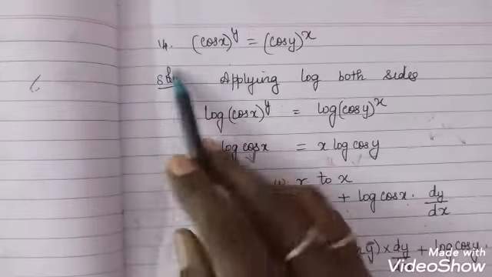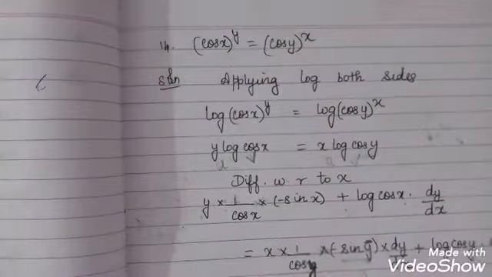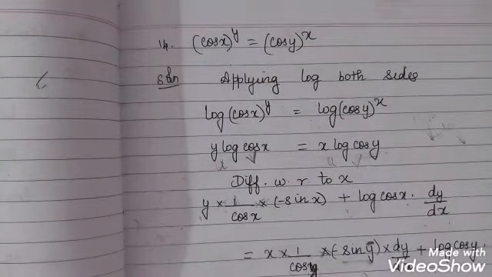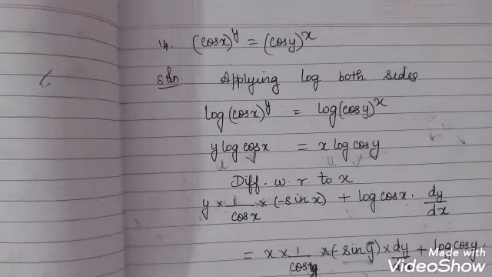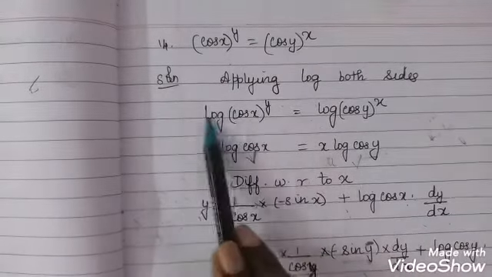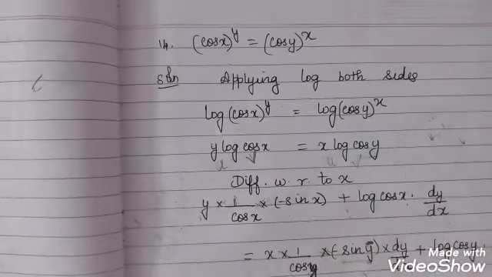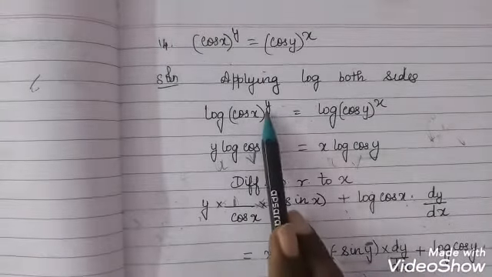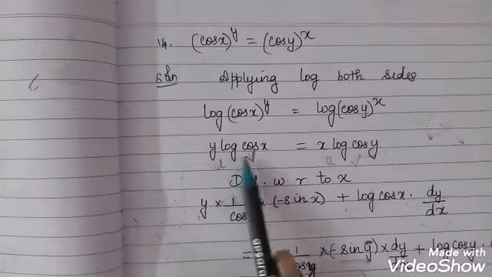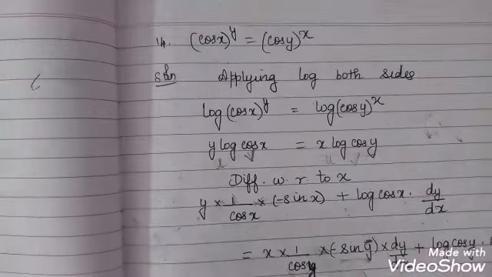The 14th question, cos x the whole power y is equal to cos y the whole power x. Again it's an implicit function here. In terms of x and y you have, applying log both sides. Okay, when I apply log both sides, what will you get? Log of cos x the whole power y equal to log of cos y the whole power x you will get here. So this can be written as y log of cos x equal to x into log of cos y. So what will I do here?